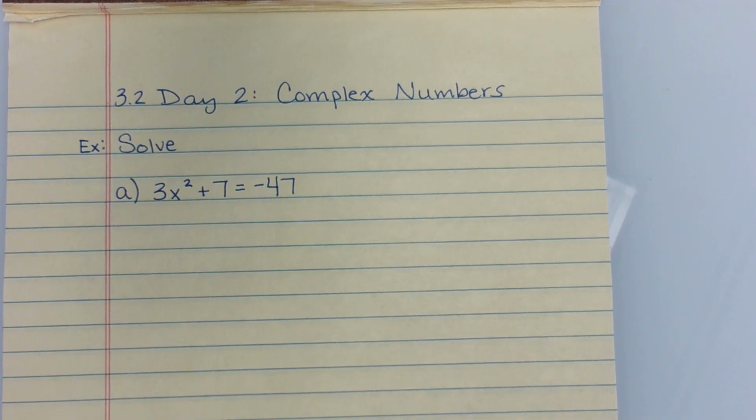X squared plus 7 is equal to a negative 47. How do I solve an equation that looks like this? What format do I use?